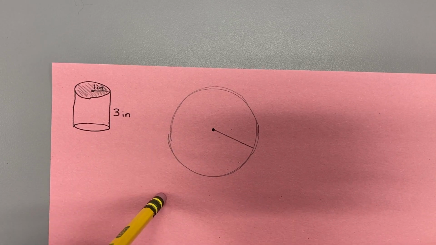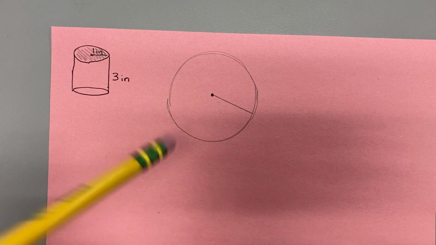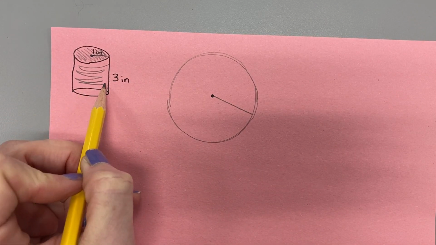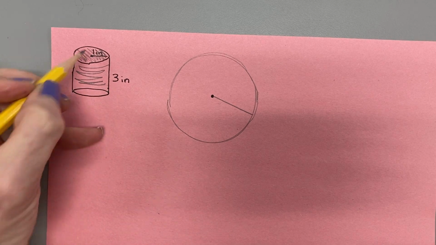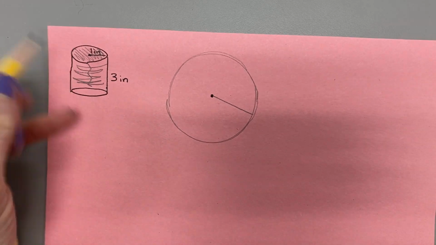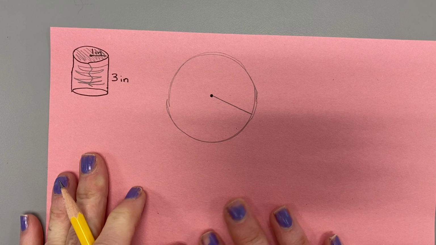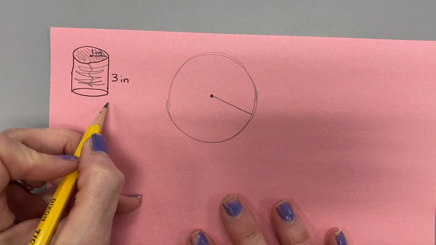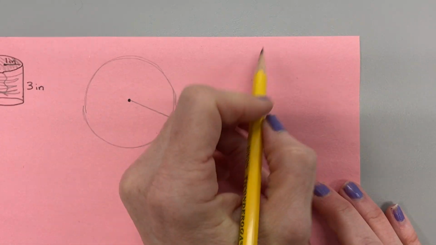Okay, now the next part I'd like to do is the body of my cylinder. We know if we cut this and unwrap it, it's going to make a rectangle, right? So that rectangle, I'm just gonna draw, actually I'm gonna use this corner over here.